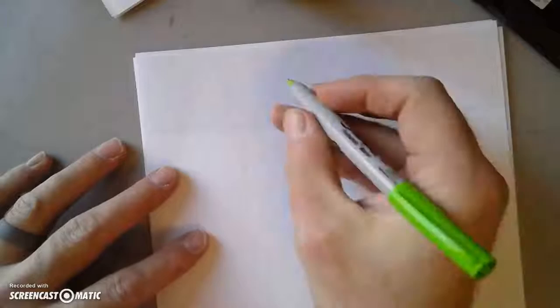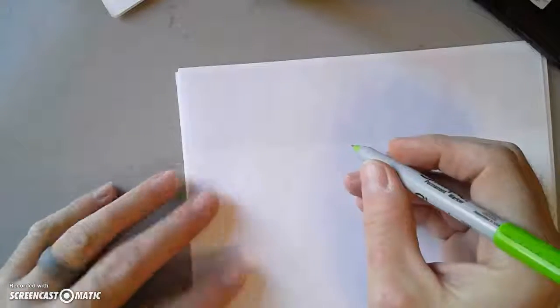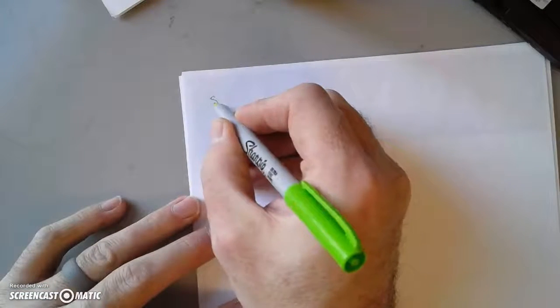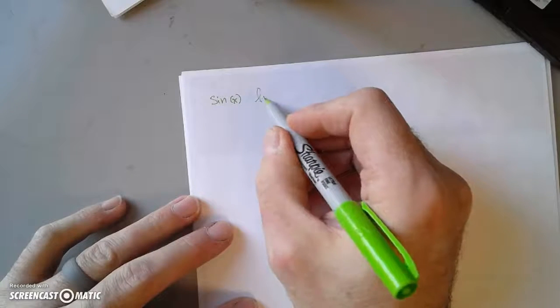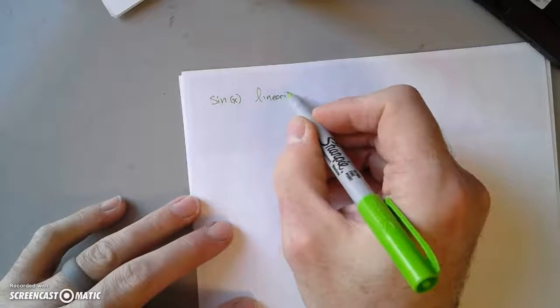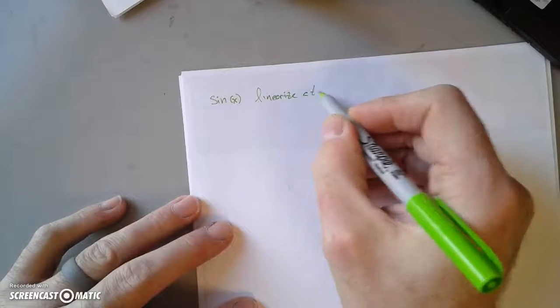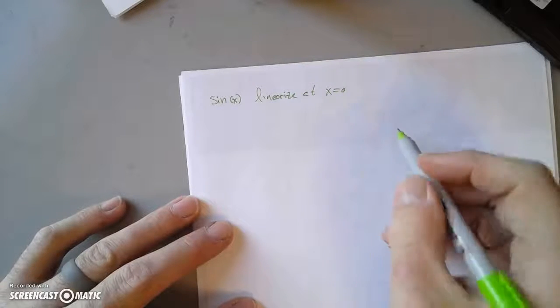Let's do another computation that's going to be useful later on. And this computation, well, let's do two. So let's take sine of x, and let's linearize, that would be the verb, at x equals 0.